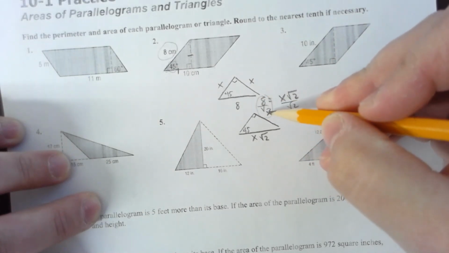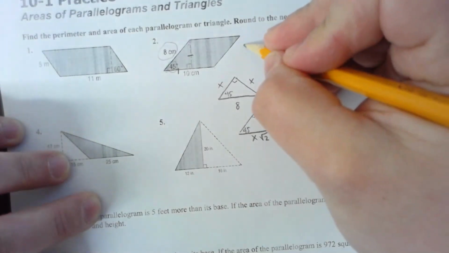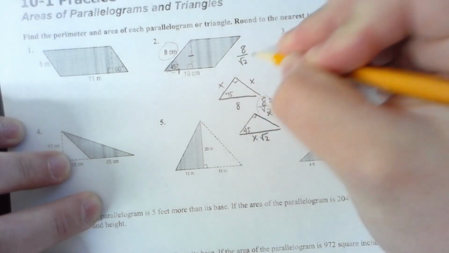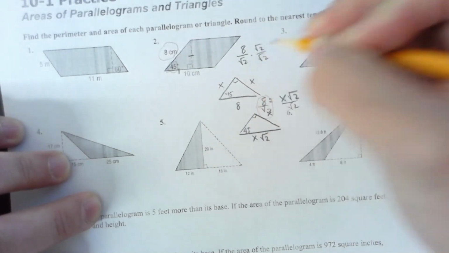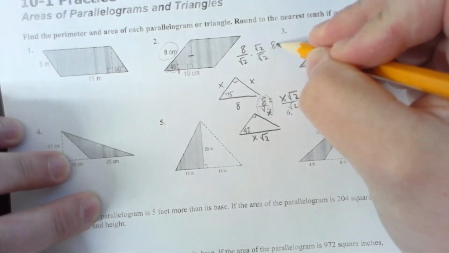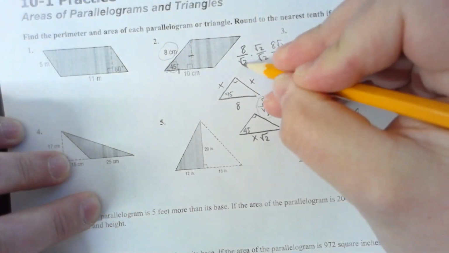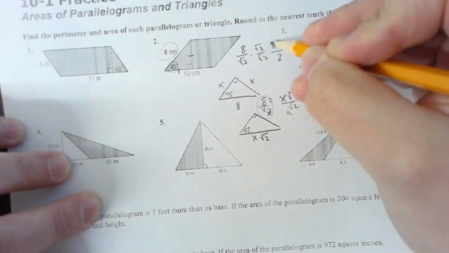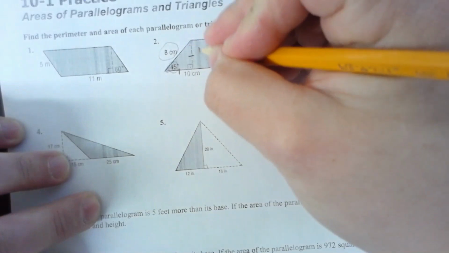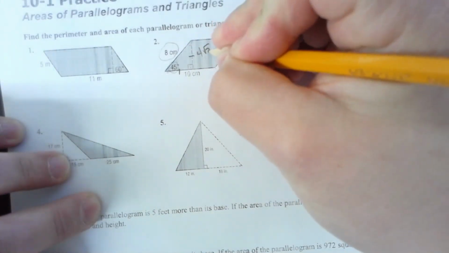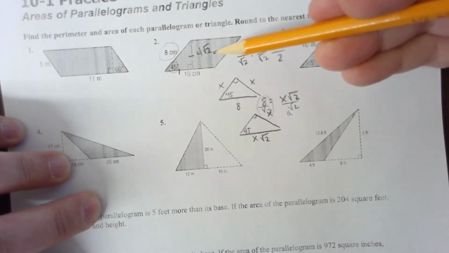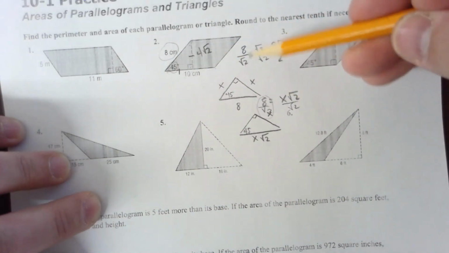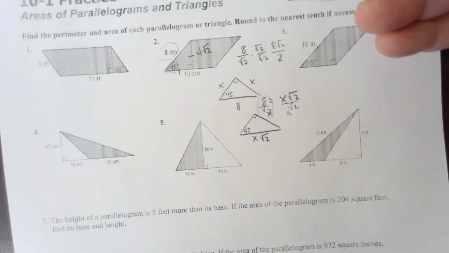They would have you, if I have 8 over the square root of 2, multiply that by a giant 1 here. And so I'd have 8 root 2 up top, and the root 2 times root 2 just turns into 2, and you could simplify that, and so this becomes actually 4 root 2. Some of you will do that. A lot of you will just put in your calculator what 8 divided by the square root of 2 is, and you'll come up with the decimal.